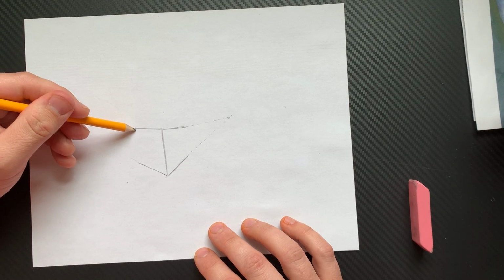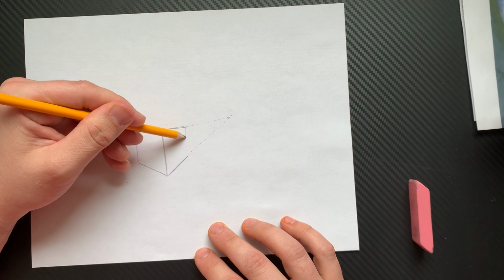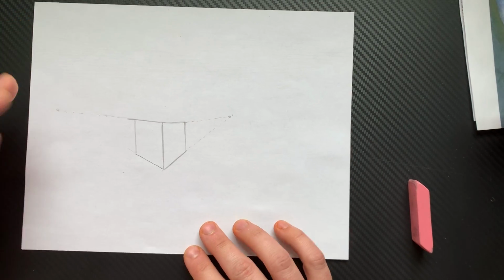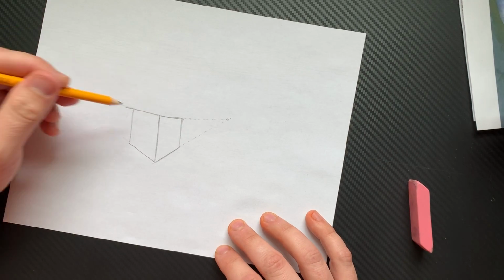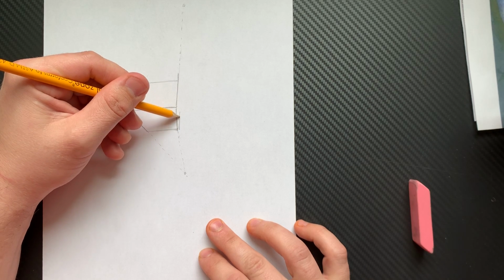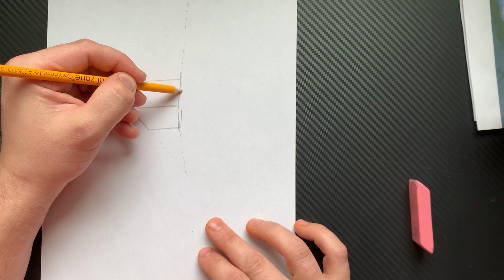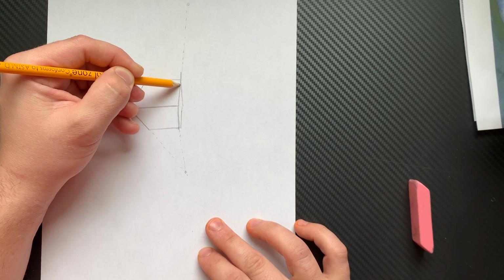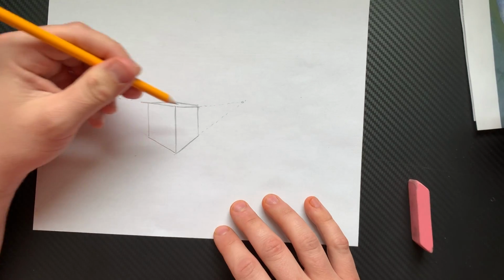Alright, so next we add 2 vertical lines on the back, and then we have to crisscross. So we go from this corner of the cube back towards that vanishing point, and we go from this corner of the cube back towards this vanishing point, and we've got ourselves a cube drawn in perspective.